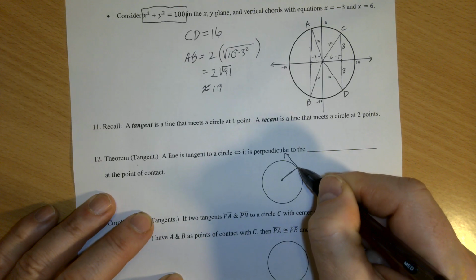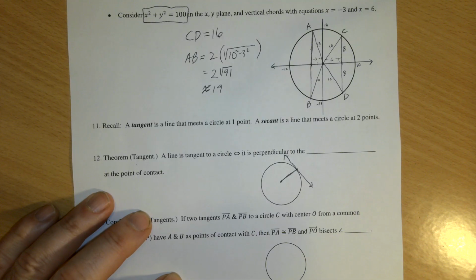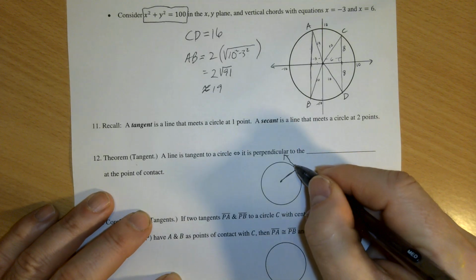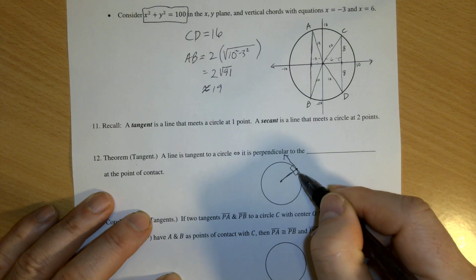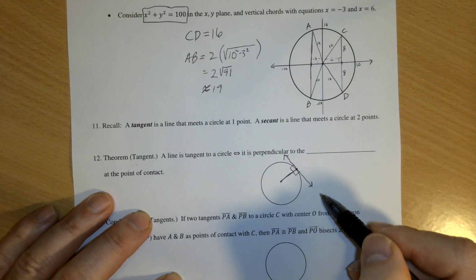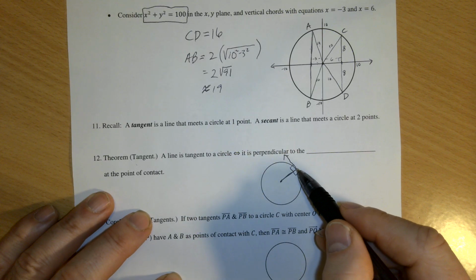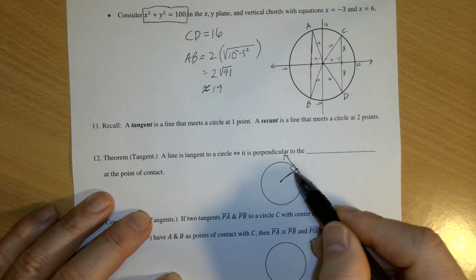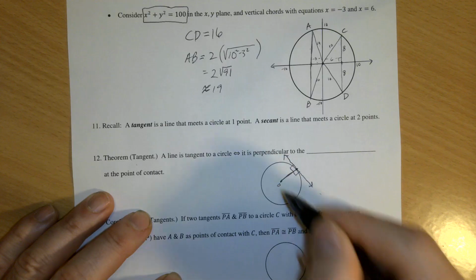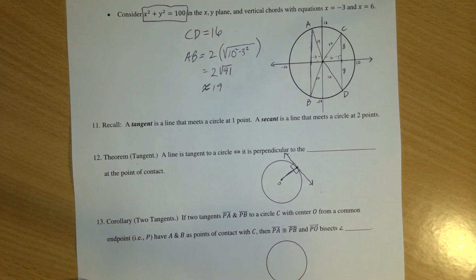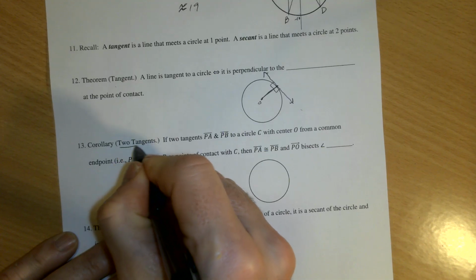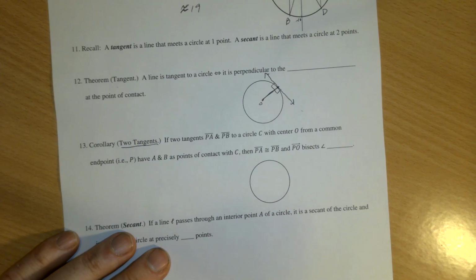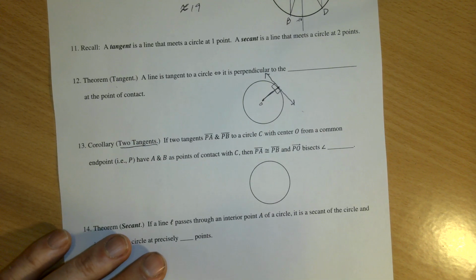We've seen some theorems that look something like that already. So what that tells us is that's a right angle. So you take a tangent and you drop a perpendicular at this point of tangency where it's touching the circle, and you're going to get a radius out of it. Go right up to the center O. Okay, here's a corollary. We're going to take two tangents this time, but two specific tangents.